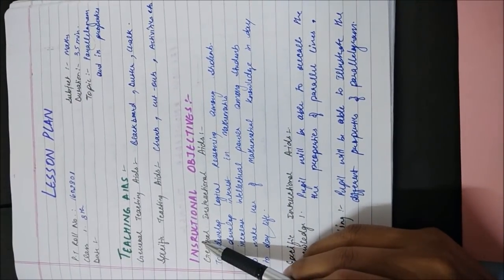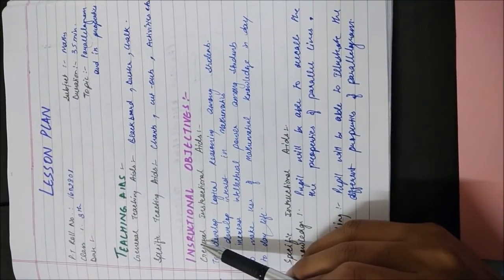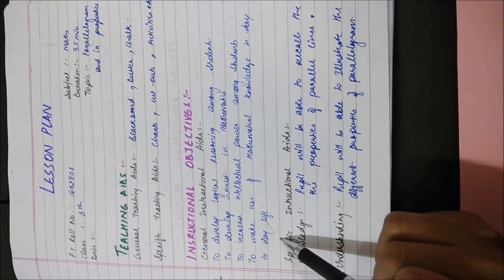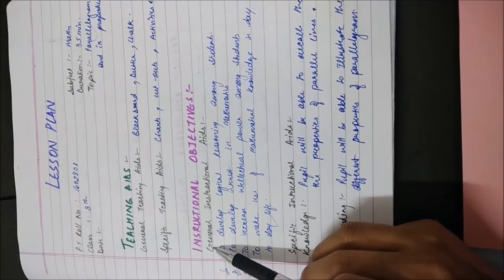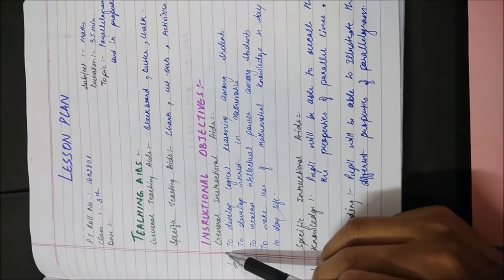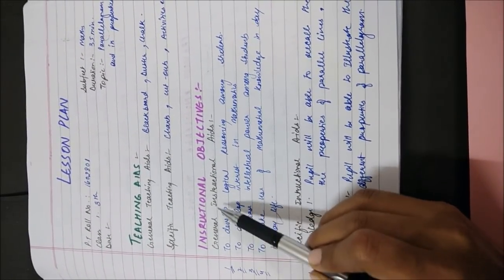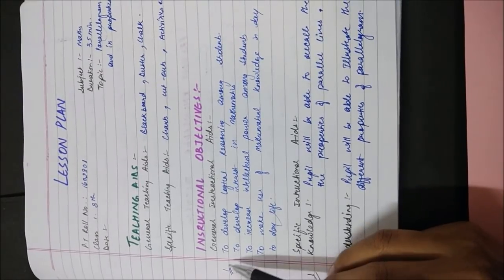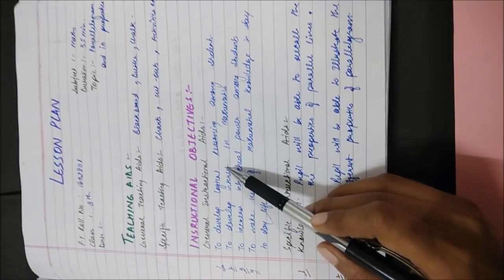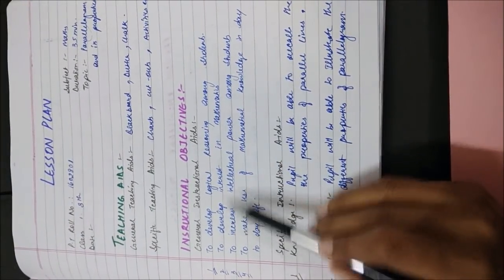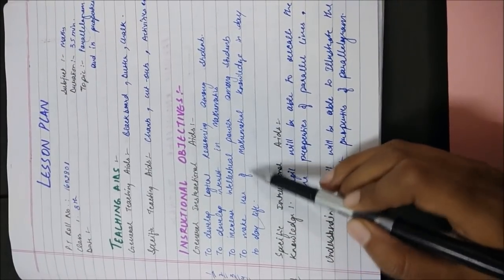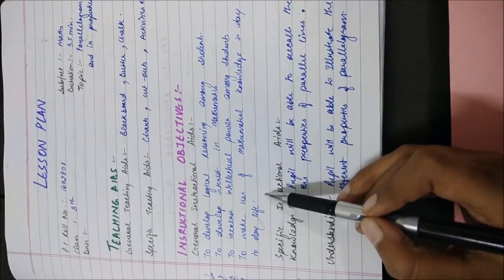Next is the instruction objective part. This is also only written in your lesson planning notebook. In this we first of all write the general instruction objectives, which are the improvements we want from the student, that is from the pupil. In this we can write any 4 points. You can develop the logical reasoning according to the math subject, develop the interest in the mathematics, increase the intellectual power and make use of the mathematical knowledge in day-to-day life.